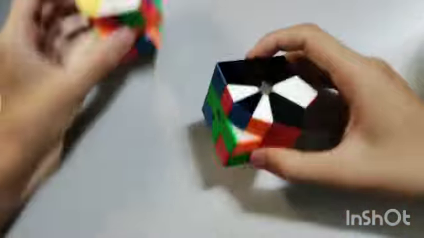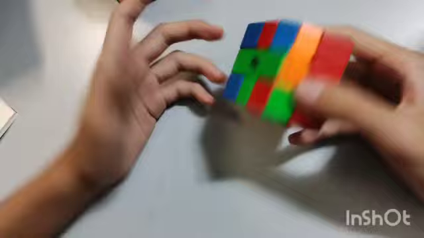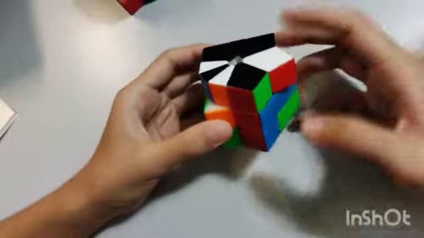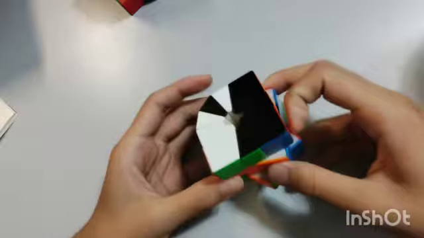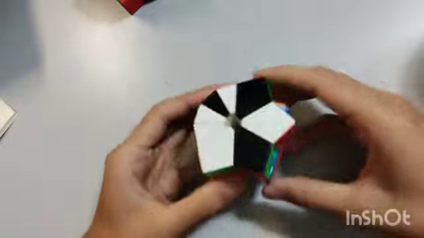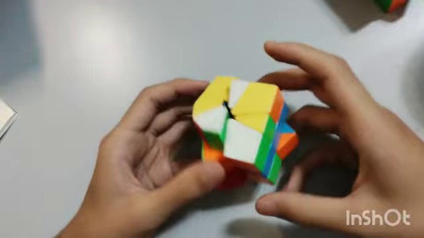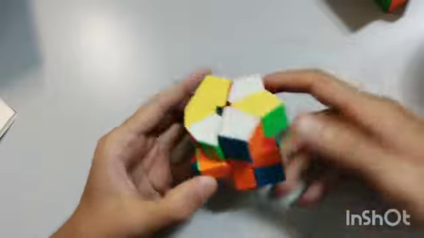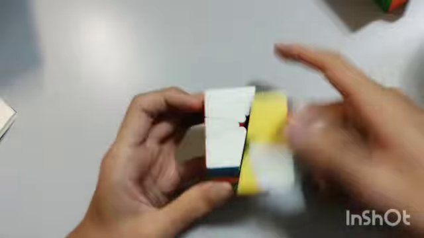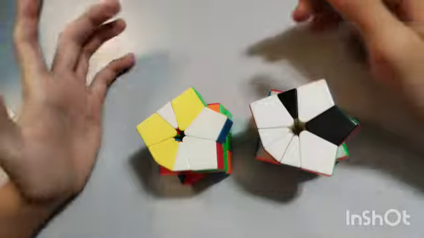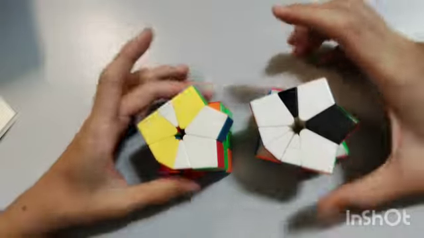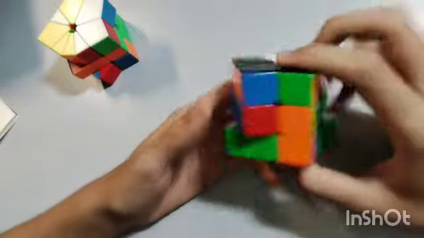So next, this is left paw. Even parity, turn one layer, turn the top. Odd parity, turn two layers. 1, 2. So mirrors, even parity, turn one layer.